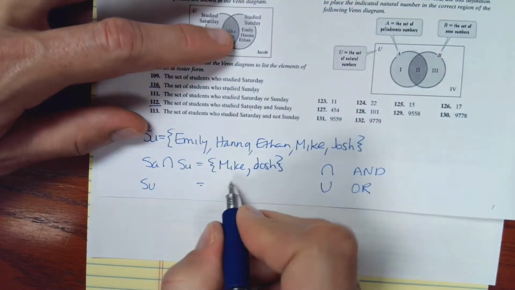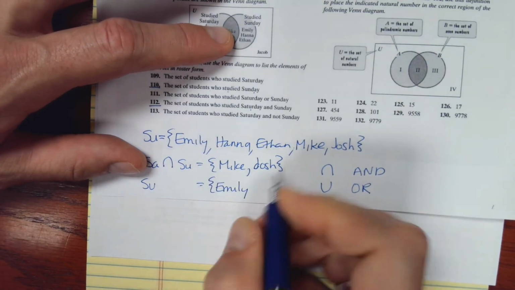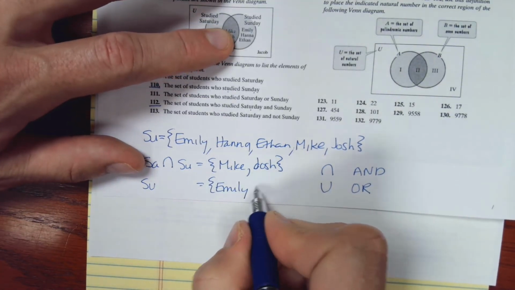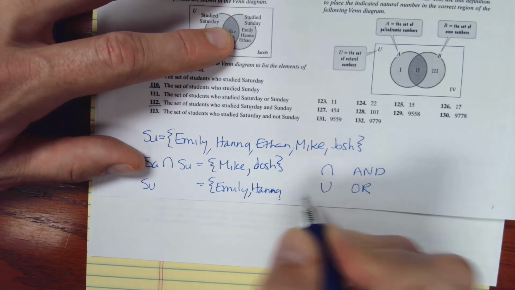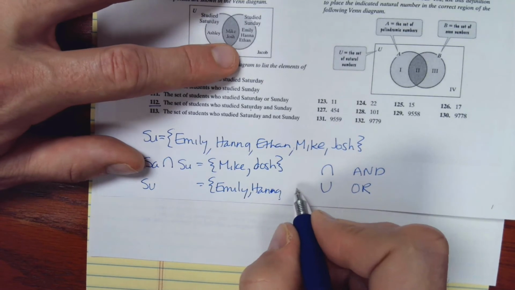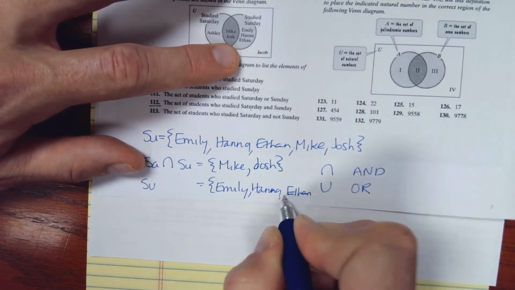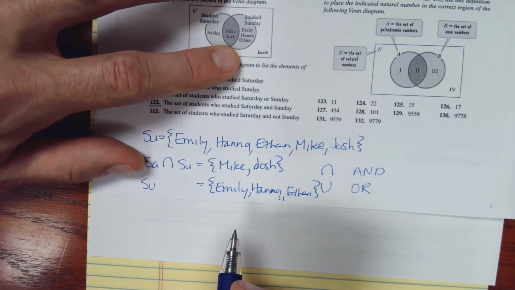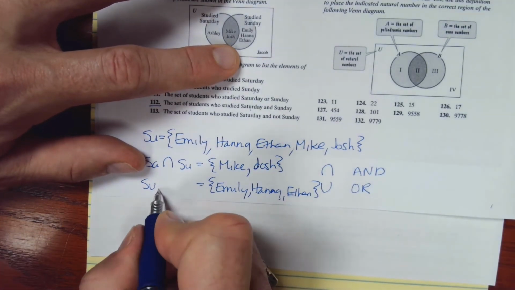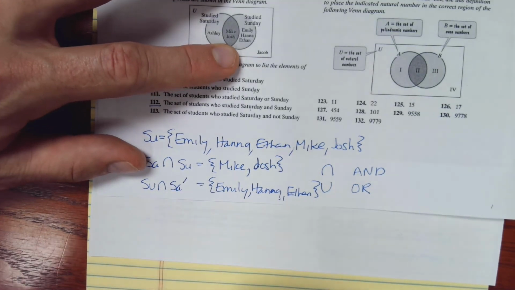Sunday, but not Saturday. Just Emily, Hannah, and Ethan. And so that's Sunday intersect not Saturday. Okay.